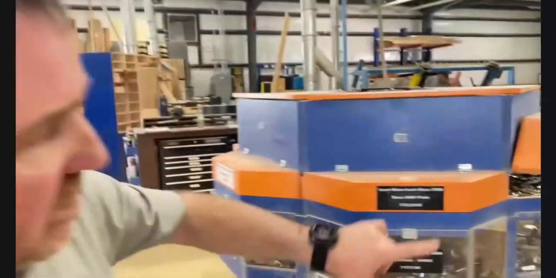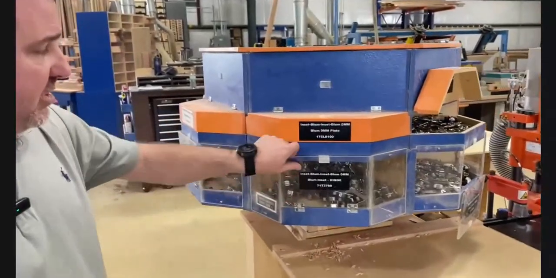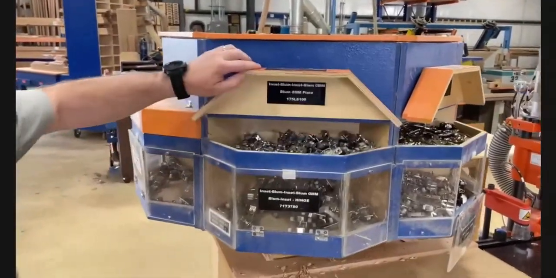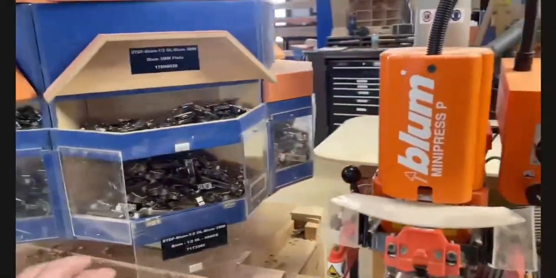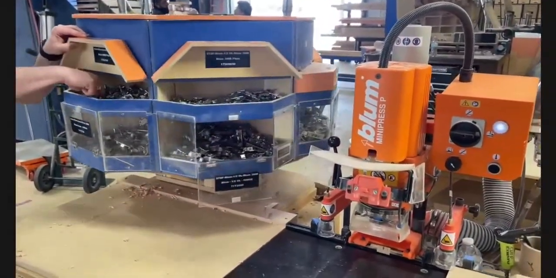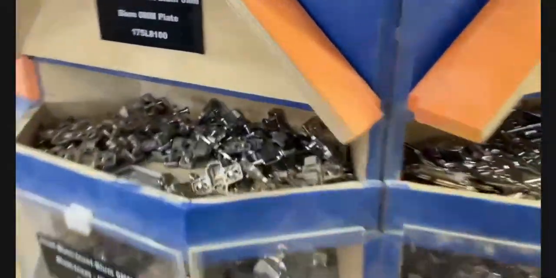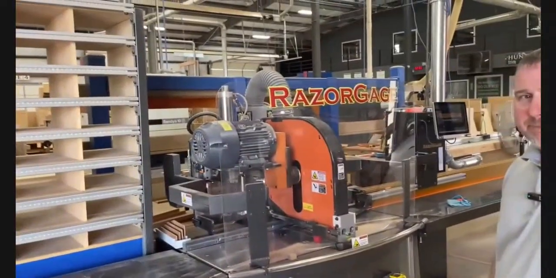This looks neat. So this is our hinge machine. We have different hinge combinations, plates and hinges. These come down. There's your hinges. There's the plates. And the machine's right here. This is a carousel, and it spins. Then we got a breadcrumb in here where to restock it from our other bin. And this is where you put it. That's slick. This is a very cool system. I haven't seen this before.